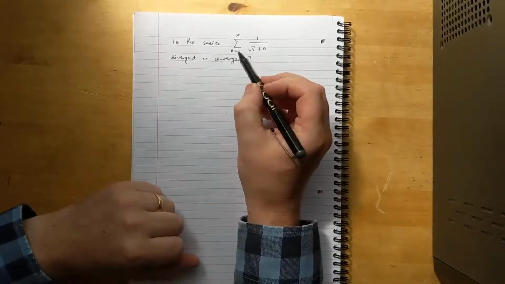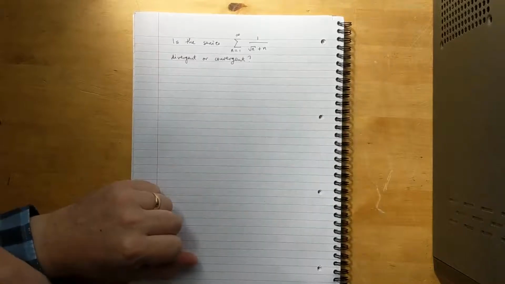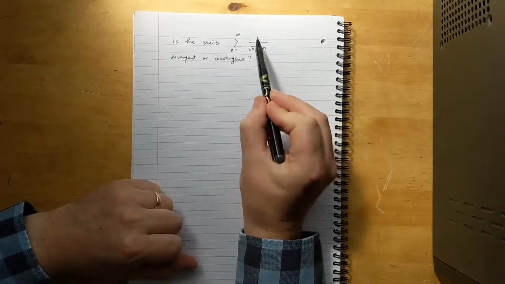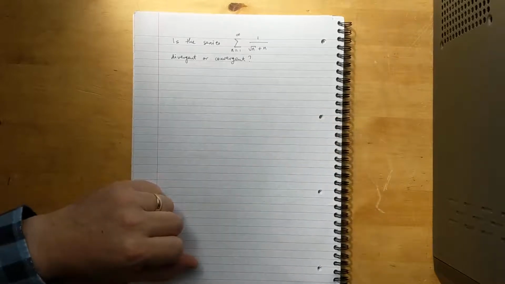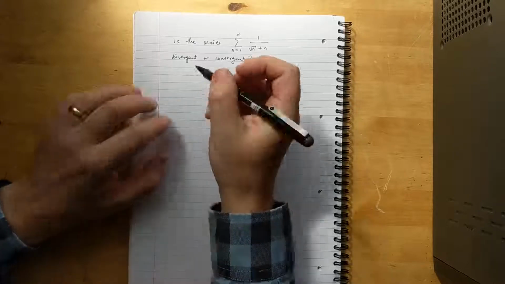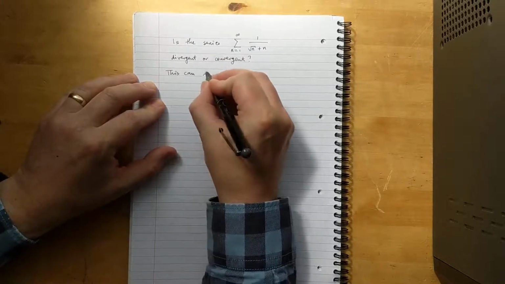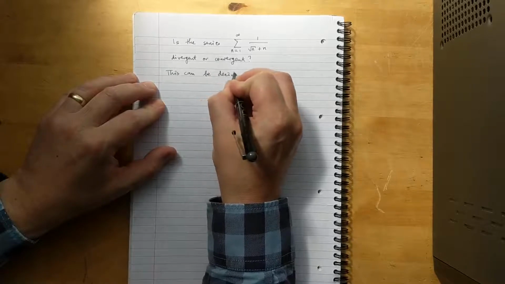In this problem, we're asked, is this series divergent or convergent? And this is the series, the sum from n equals 1 to infinity of 1 over square root of n plus square root of n plus n. So this question can be decided using a comparison test.